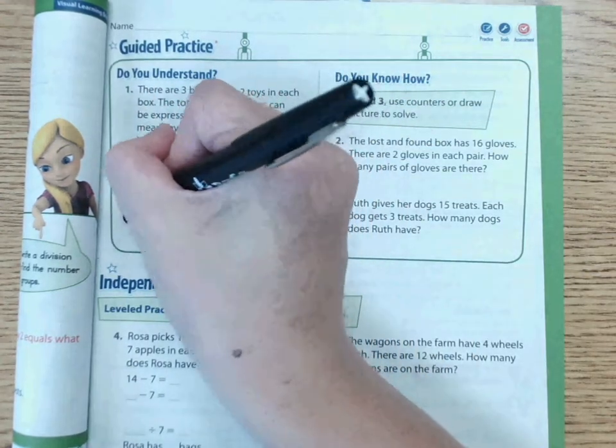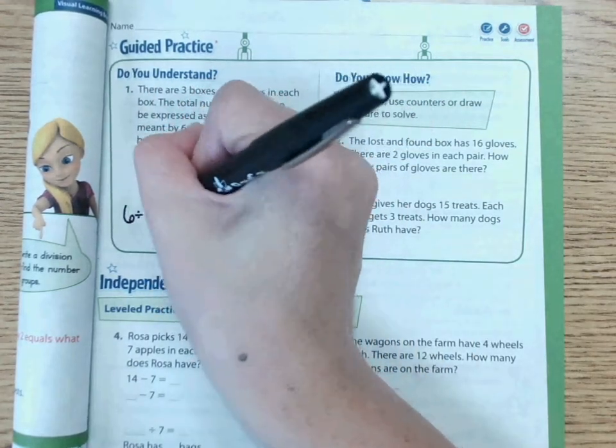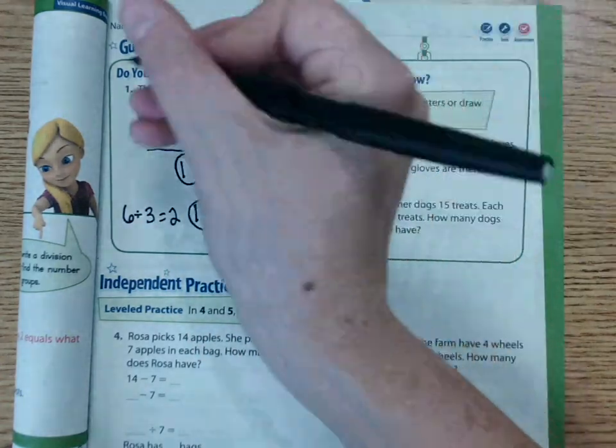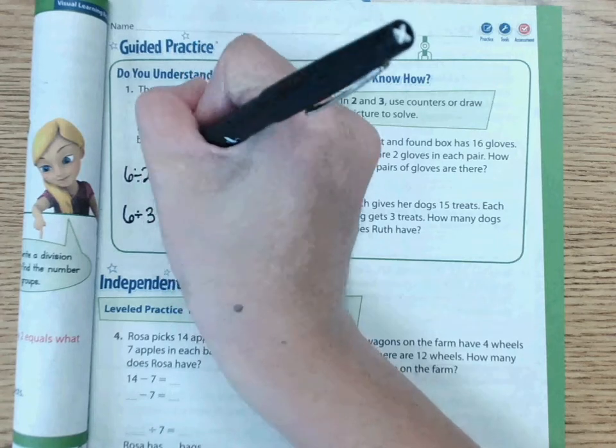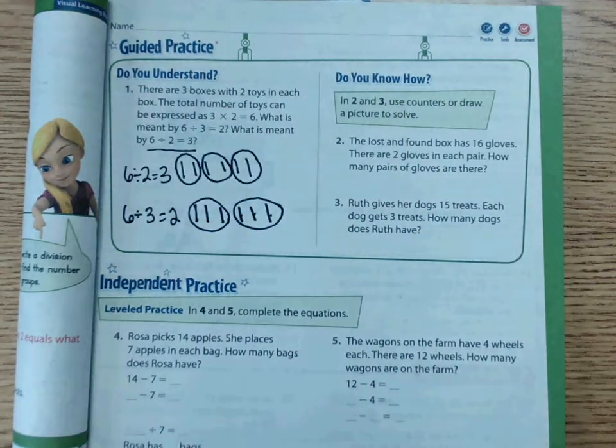So this would be represented by 6 divided by 3 equals 2 groups. And this would be 6 divided by 2 means we have 3 groups. So division can also be done in other ways.